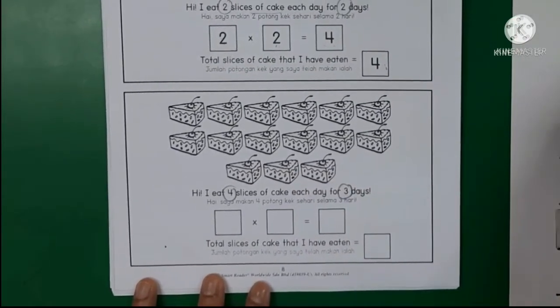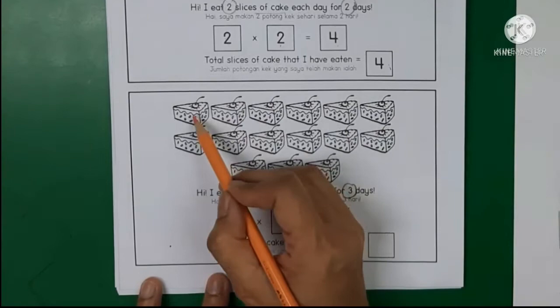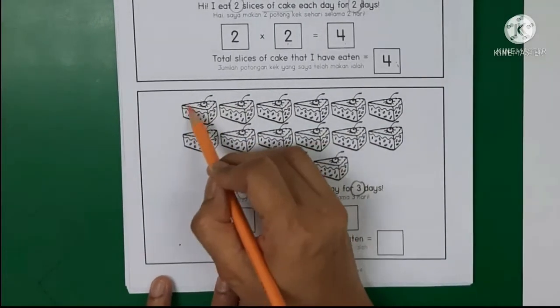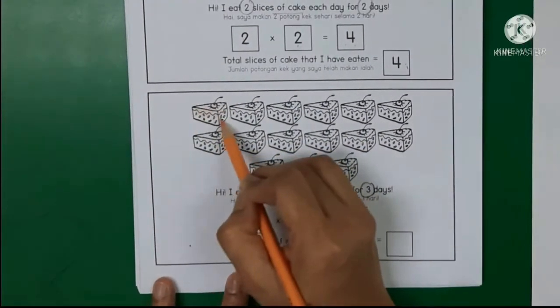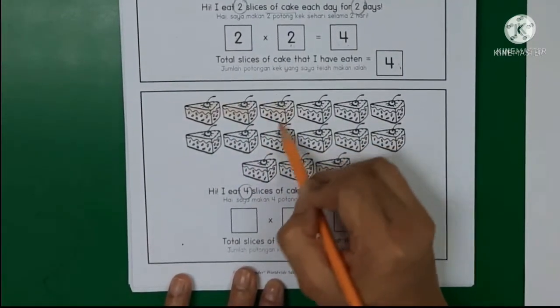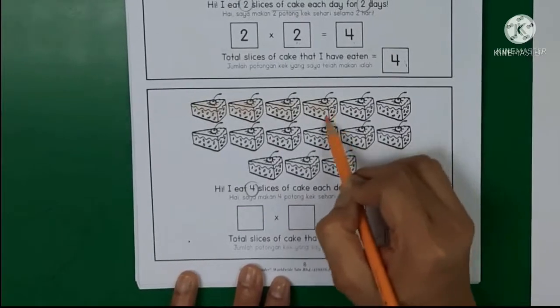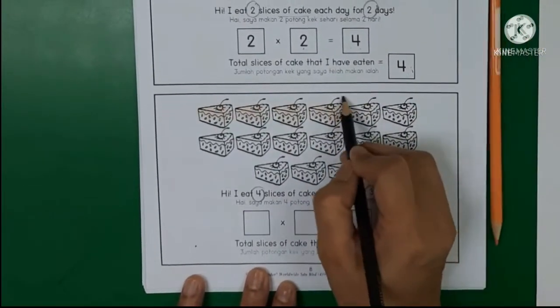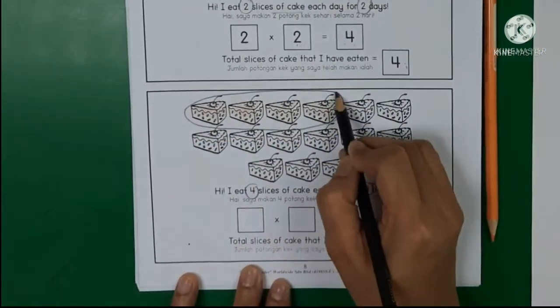4. So, for the first day, I ate 4 slices of cake. 1, 2, 3, 4. This is for the first day.